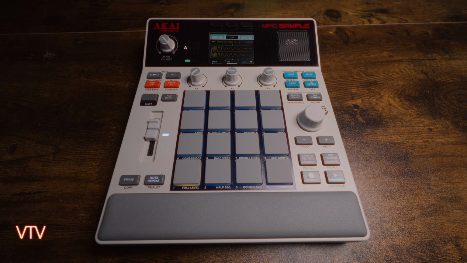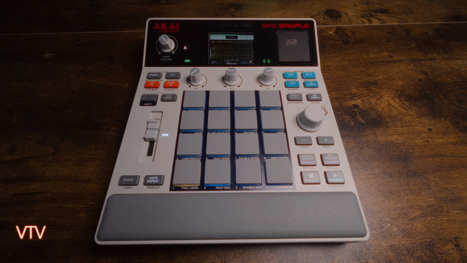Now remember, velocity is very important on the MPC Sample. How hard I press the pad is going to determine how much energy and dynamics we get from the machine. Before we move forward, because the velocity can bring so much variety to this phrasing here on the percussion and the drums, let's double the sequence. In fact, let's maybe double it twice.